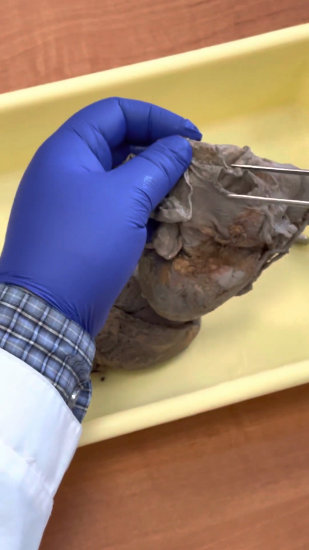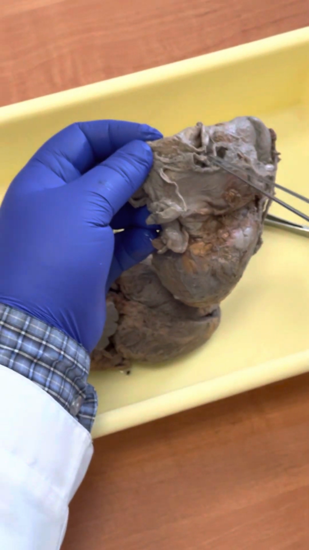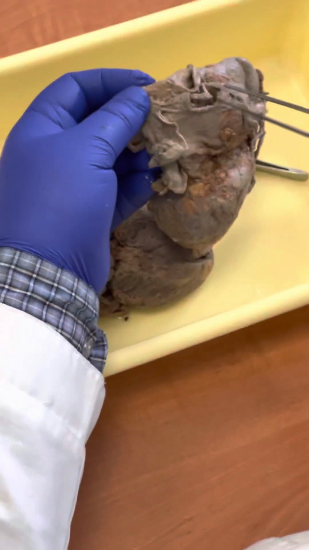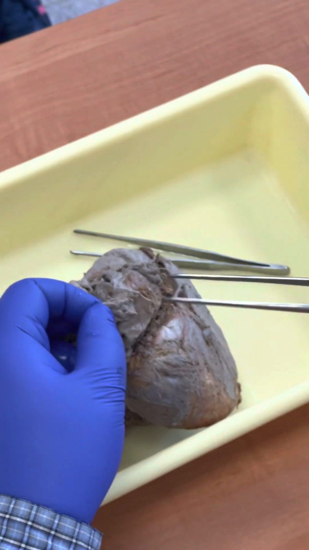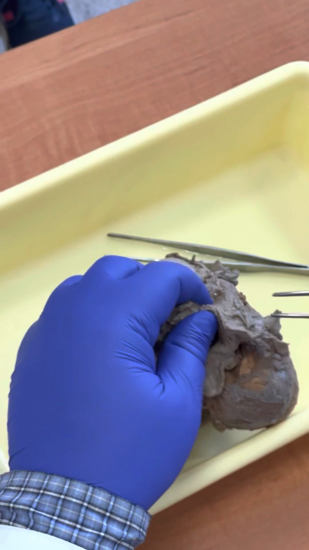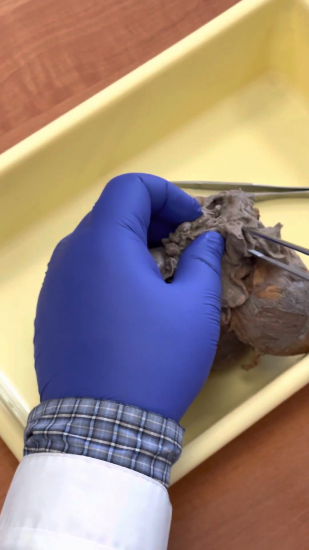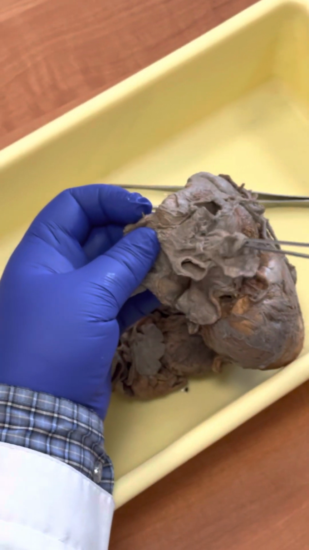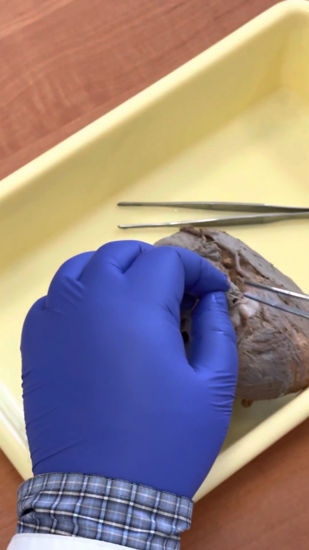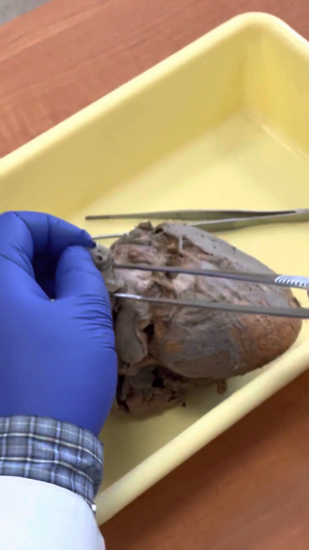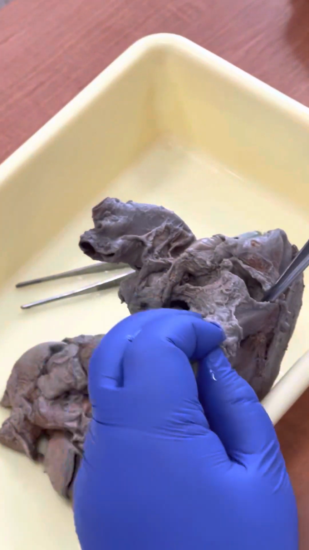Next, here are the broken openings of the pulmonary veins. There should be two openings for two right pulmonary veins, and on the left side another two pulmonary veins. I think this is one of the left pulmonary veins, and another should be here. This is another pulmonary vein. Two pulmonary veins on the left side and another two on the right side.